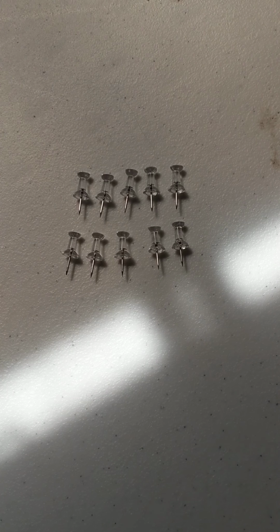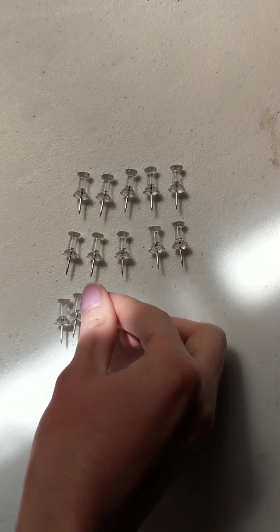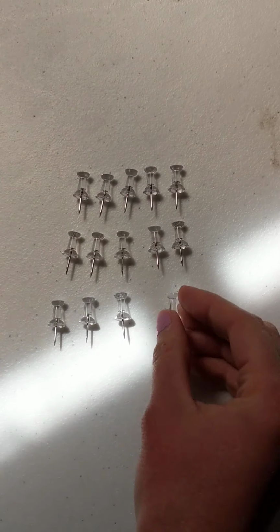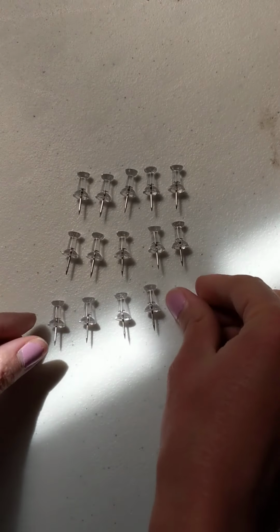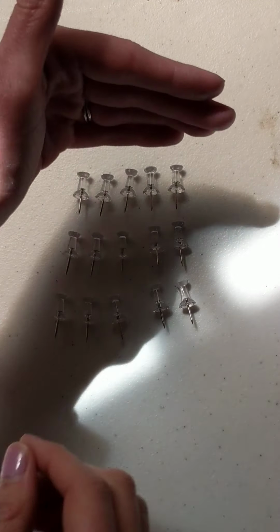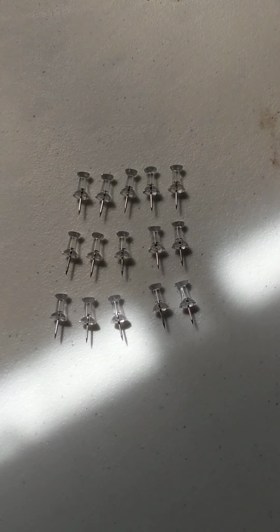So this is a way to show that the reason we create arrays is so we can quickly count up a group of items. If I created another row of 5, I also really don't have to count by ones now. I can just go 5, 10, 15.